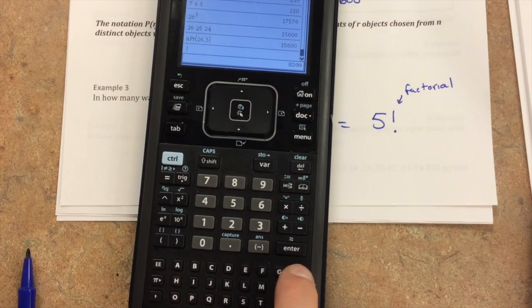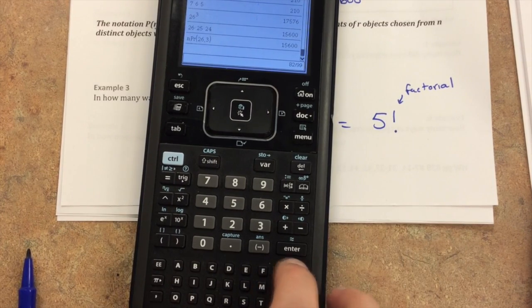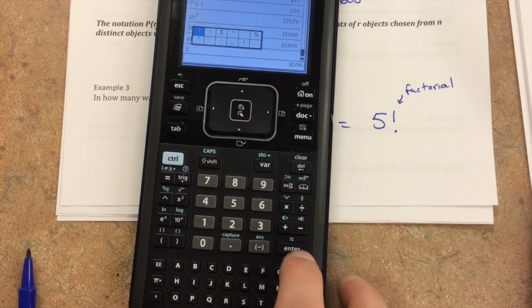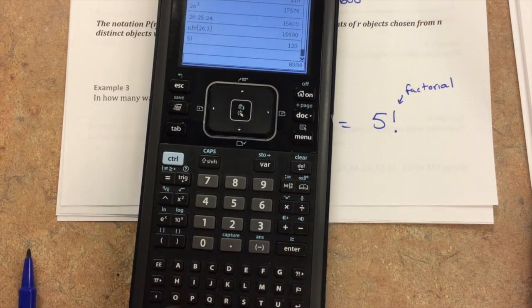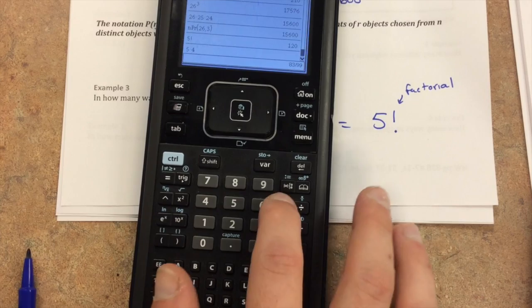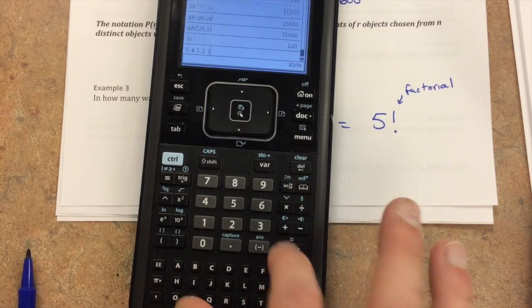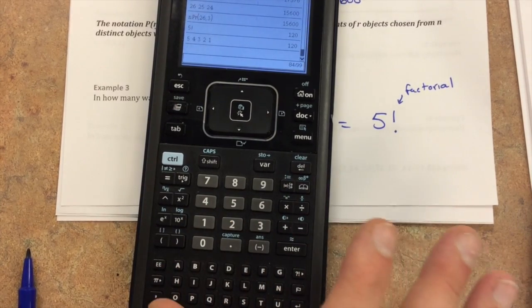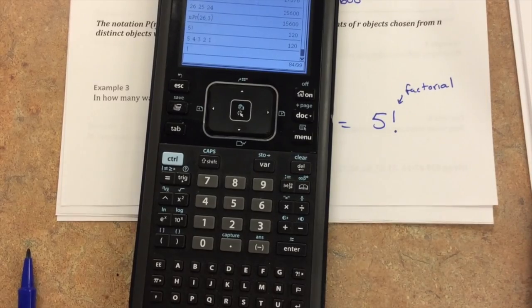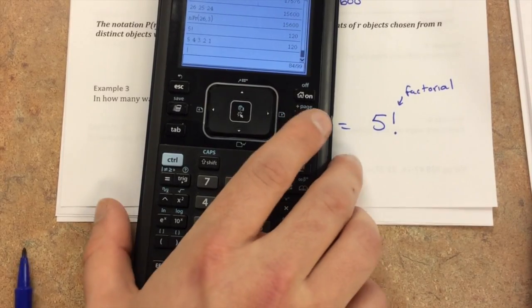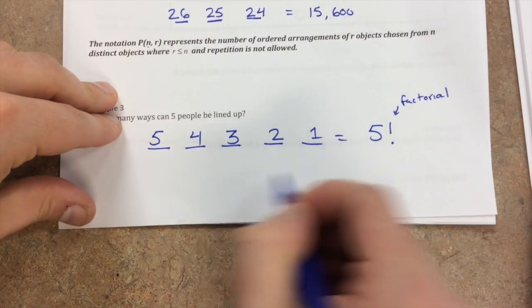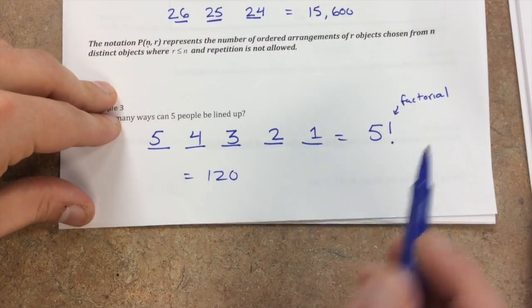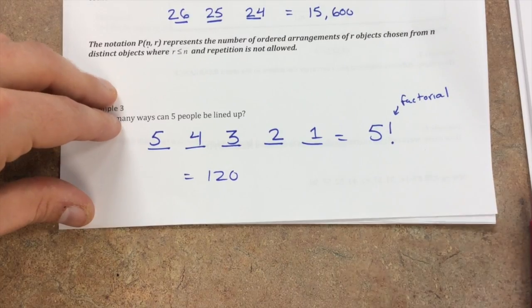If I go to my calculator, I believe it's under this symbol right next to the G. If I type 5 and then go to the exclamation point and hit enter, what's happening there is 5 times 4 times 3 times 2 times 1. As I've said many times before, mathematicians are inherently lazy. So the shortest way they can find to write something, they will. Whenever you see this exclamation point after that number, 5 factorial is equal to 120, that's 5 times 4 times 3 times 2 times 1.